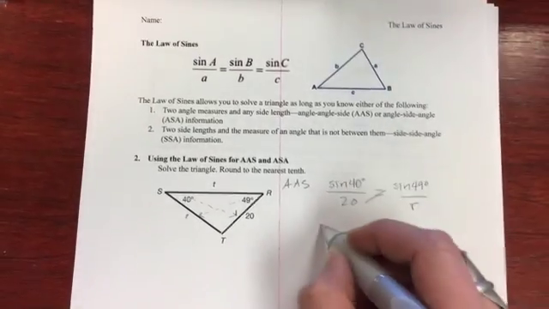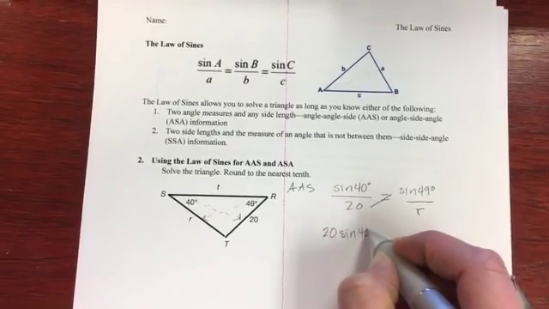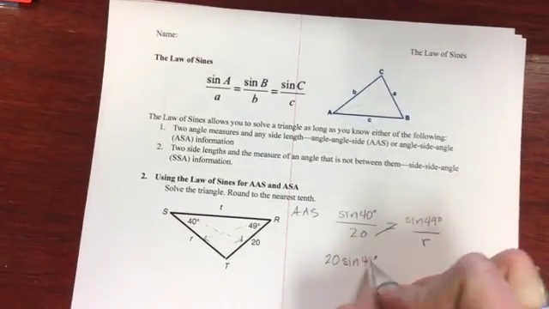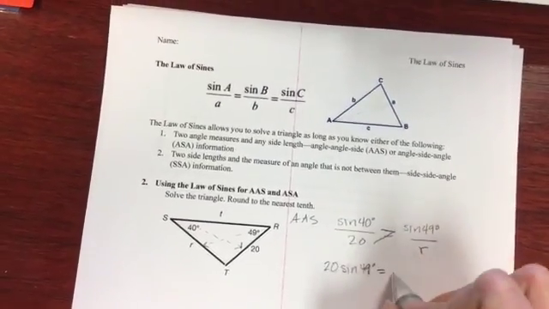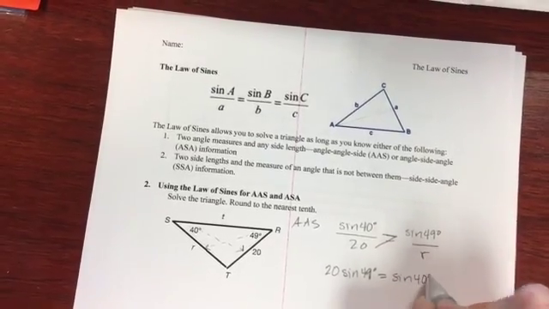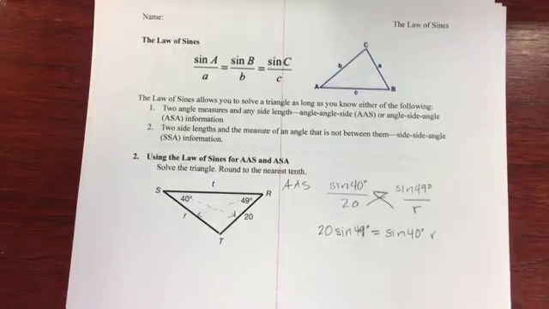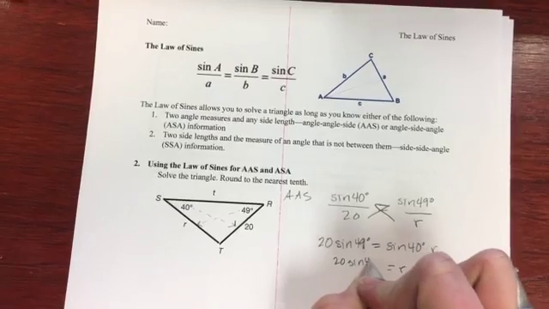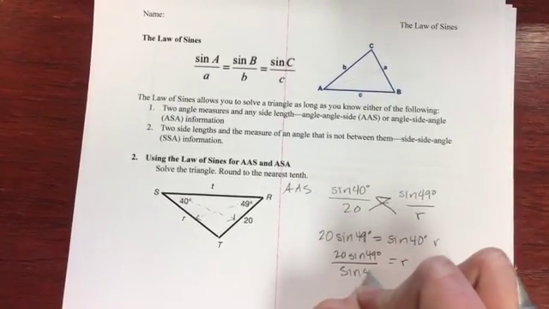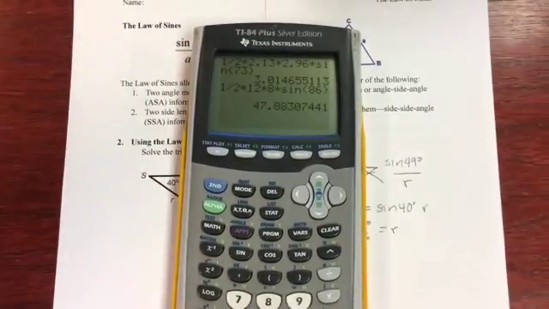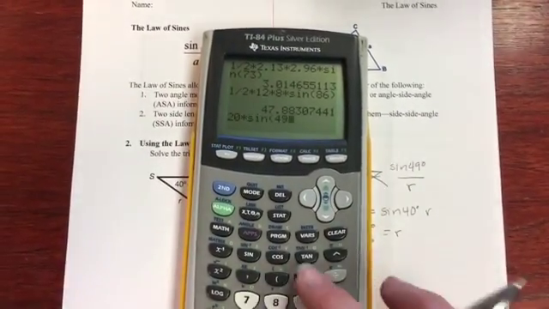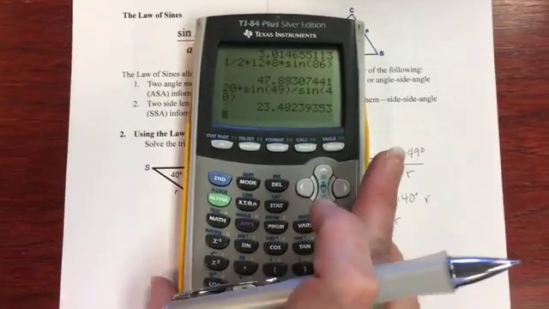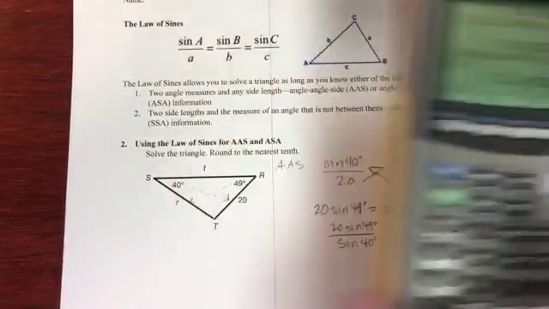So we do our fishtail. 20 times the sine of 49 degrees is equal to the sine of 40 degrees times r. So then we solve for r. So r equals 20 sine of 49 degrees divided by the sine of 40 degrees. And you can put this in your calculator: 20 times the sine of 49, close your parentheses, divided by the sine of 40, close your parentheses. R is 23.5.